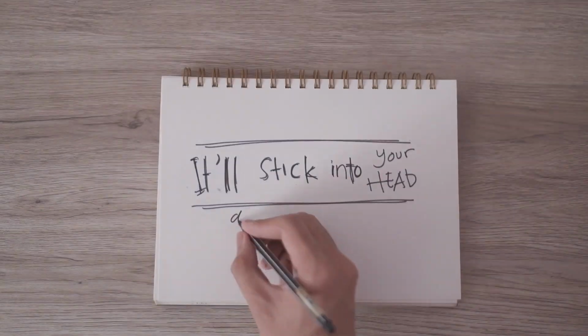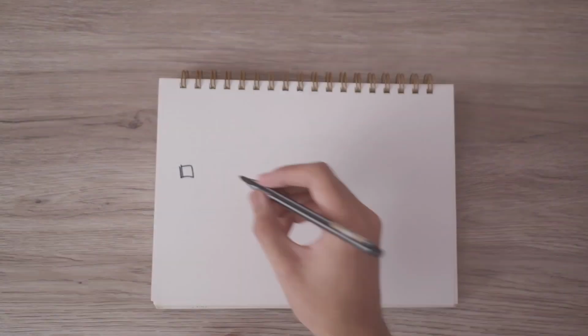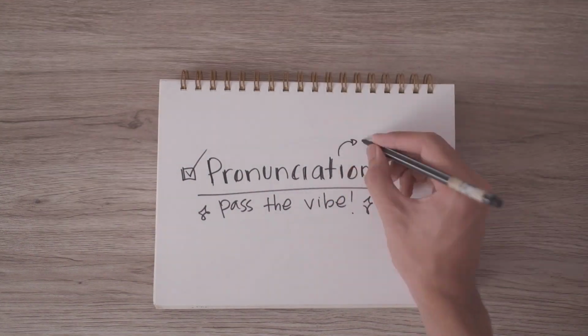It would eventually stick in your head, and you would know how to say it the right way, and you would sound like a native speaker. You would level up your pronunciation skills. So that is what I'm going to say: know how to say the TH sound.